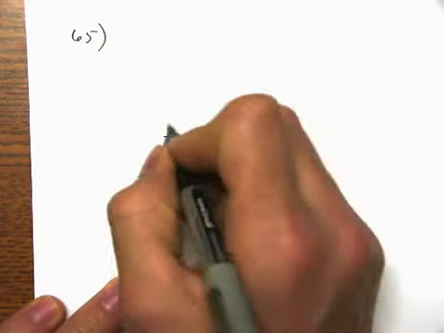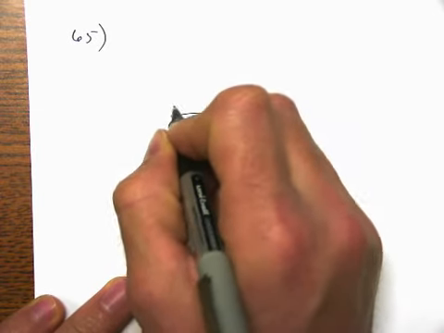Number 65 says, friction is providing the force needed for a car to travel around a flat circular racetrack. What is the maximum speed a car can safely travel on a track with this radius and this coefficient of friction? You don't need to do this, but I'm just going to draw the car.